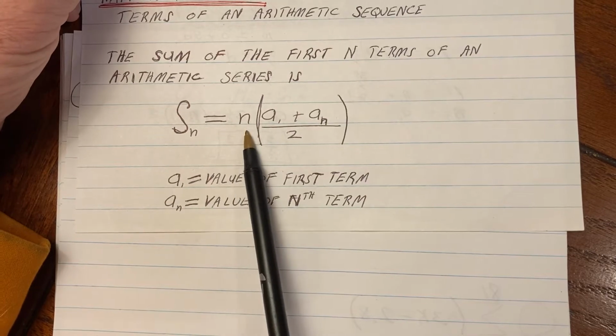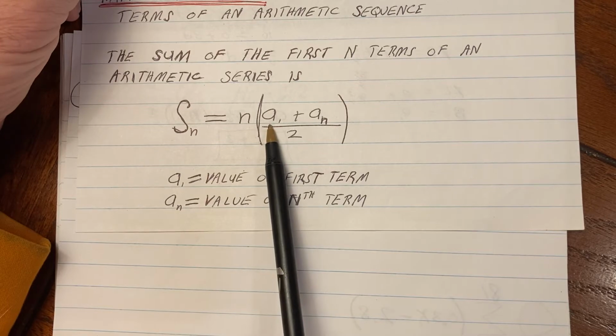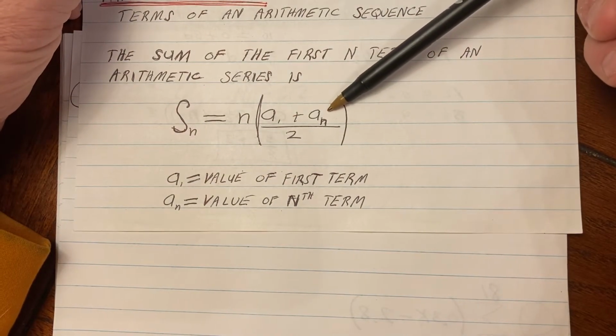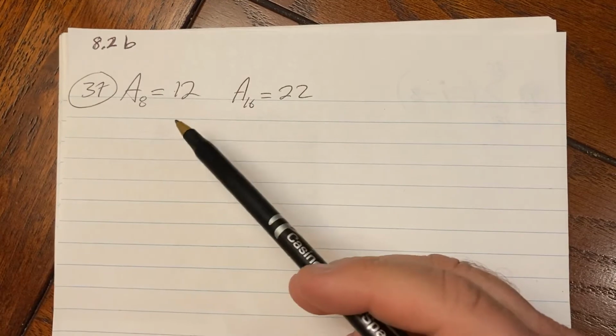This is the number of terms in the sequence. That right there is the value of the first term, and this is the value of the nth term, the last term in that sequence. And it's a 2. So here's going to practice here.